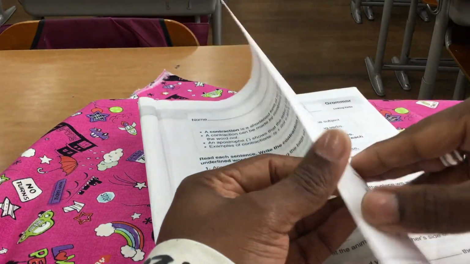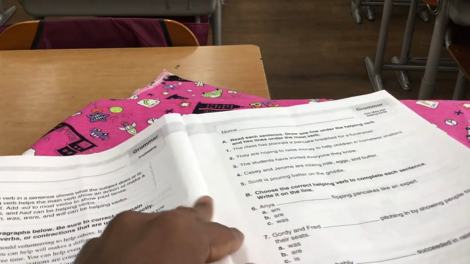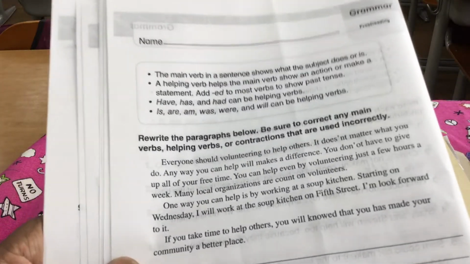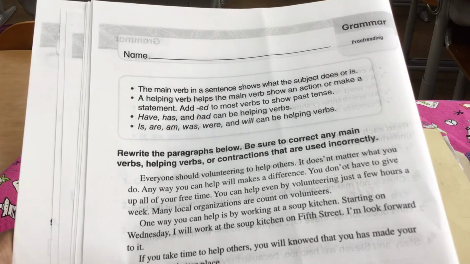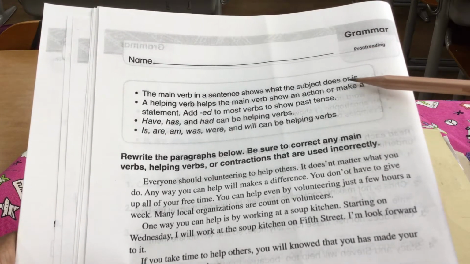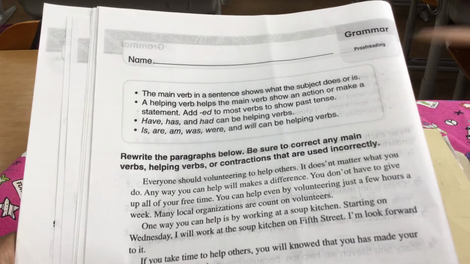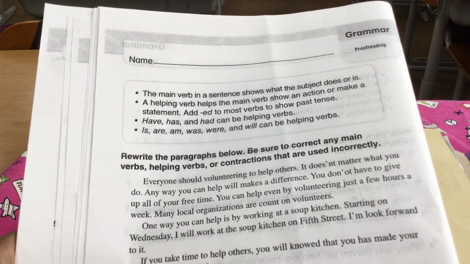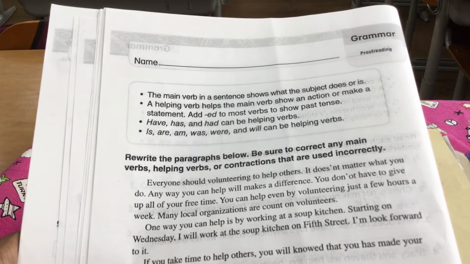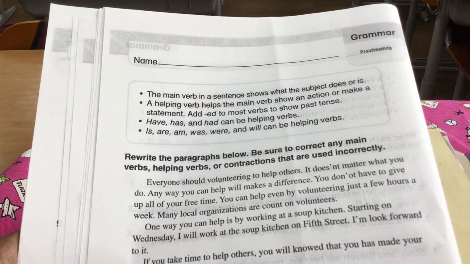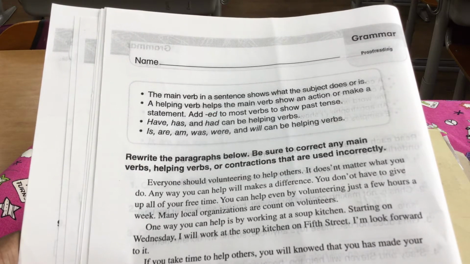Now, let's move on to page 80. My proofreading activity. This is my favorite. Please listen very carefully. The main verb in a sentence shows what the subject does or is. A helping verb helps the main verb show an action or make a statement.